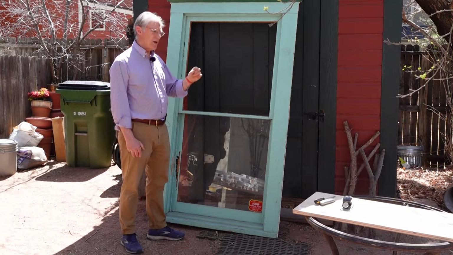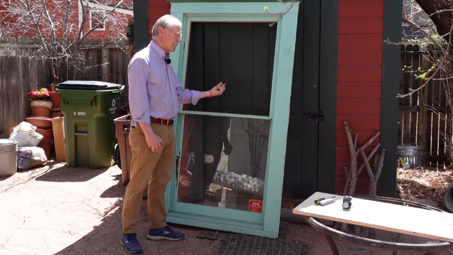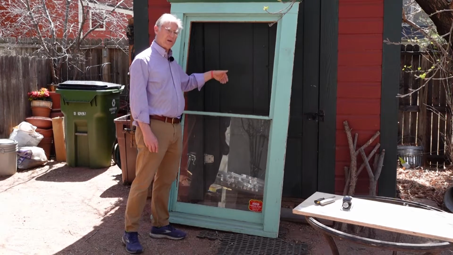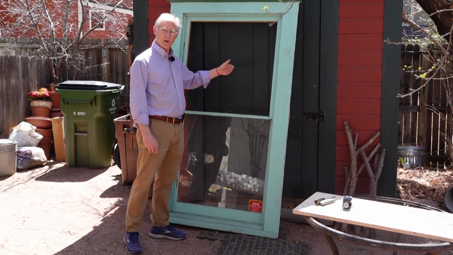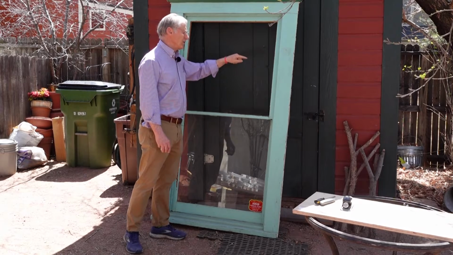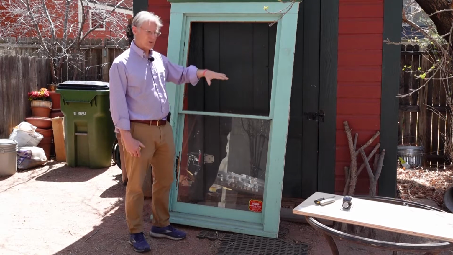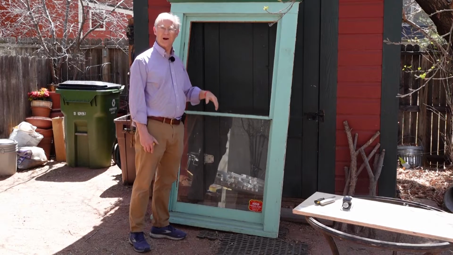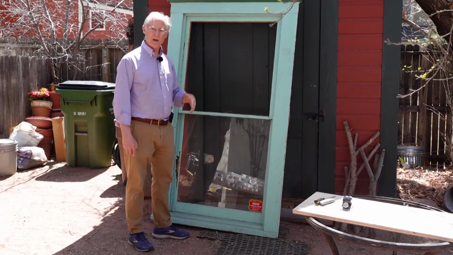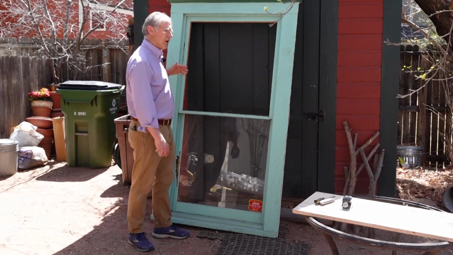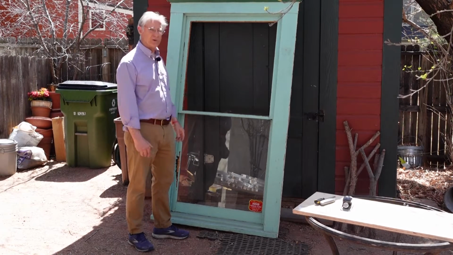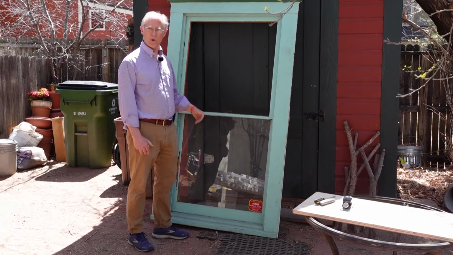In modern windows, they can still be the same historic dimension, but they're actually fake, and they're glued to the surface of the glass. They have an interior spacer bar to make it look like it's a piece of insulated glass, but with too many individual pieces of insulated glass you have too much heat loss, so they put in what are called simulated divided lights. My point being that divided lights are nomenclature that is based on first width, then height. So whenever you're talking about the dimensions of your window, it's always width before height.